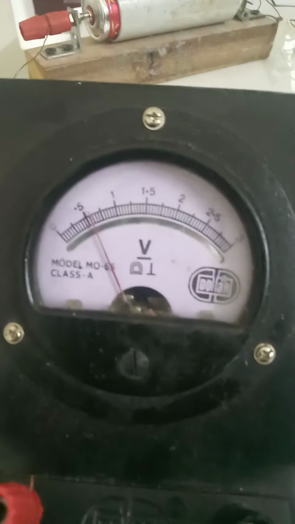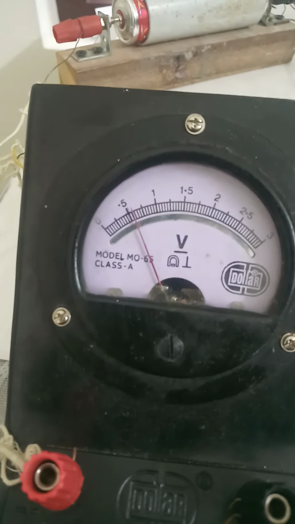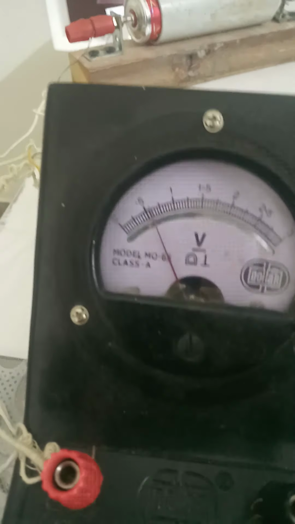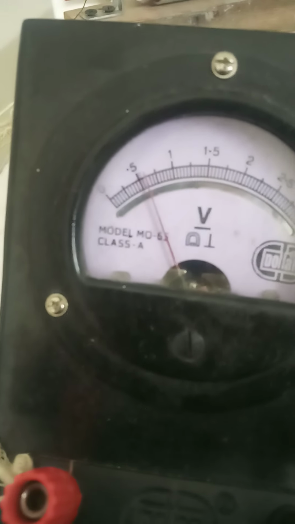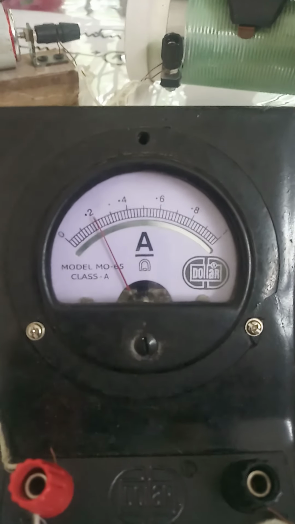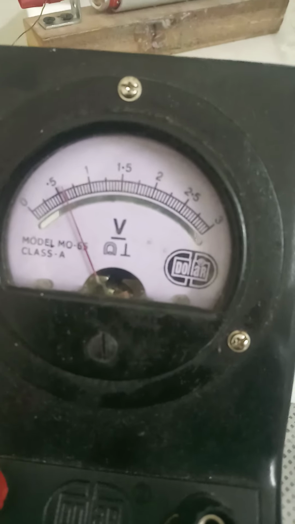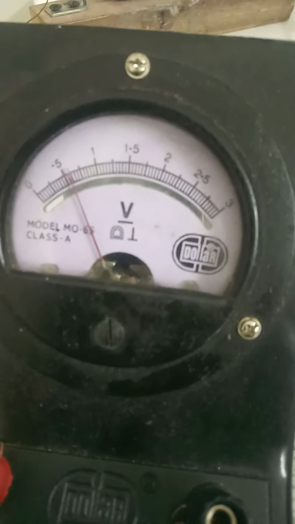Then what is the voltmeter reading? The pointer is on the 12th division. Ammeter reading is 0.2. The voltmeter pointer is on the 12th division.